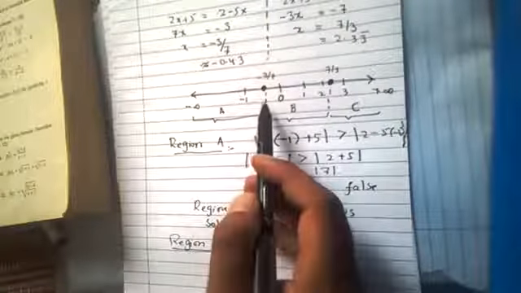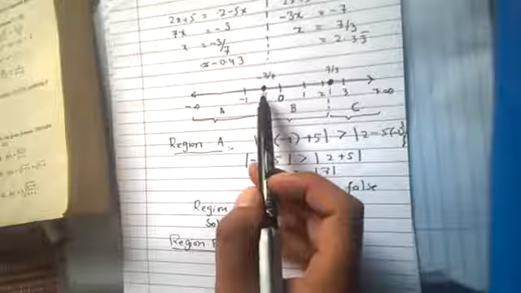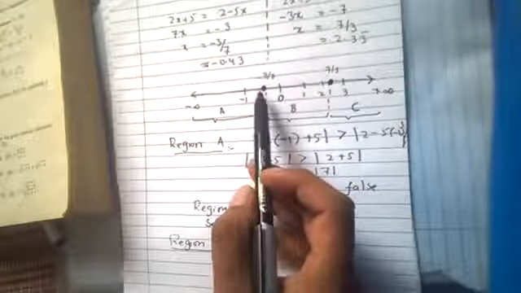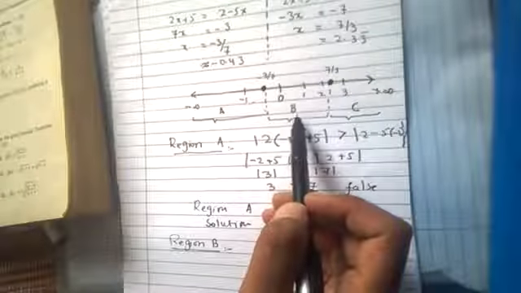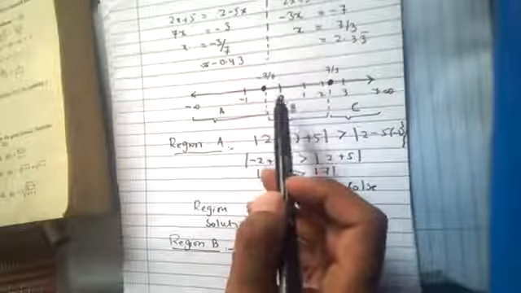Now by the same process we will check region number B. We will also take a test point from this region. Note that a test point between minus 3/7 and 7/3, which are the boundaries of region B, one of the test points is 0.